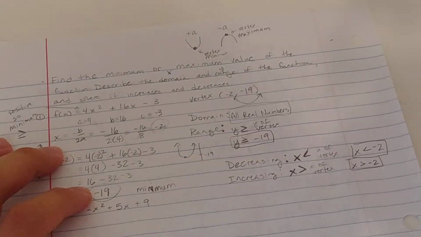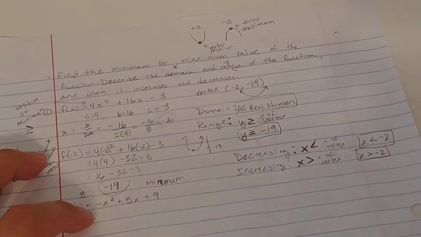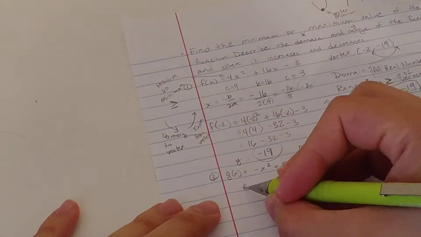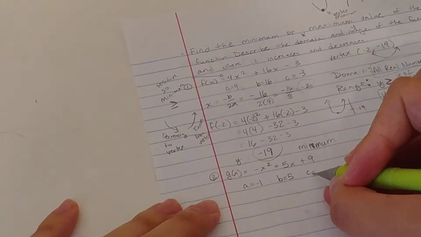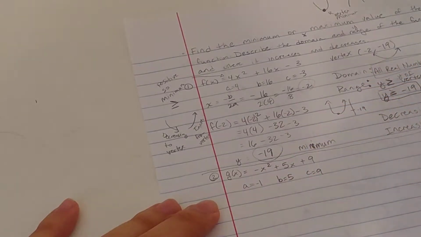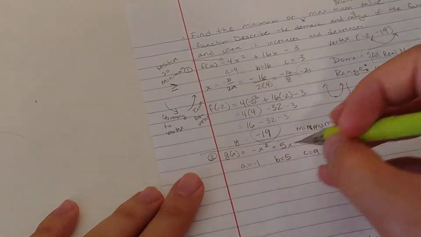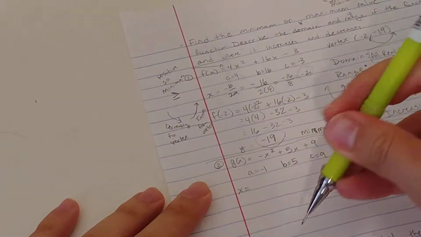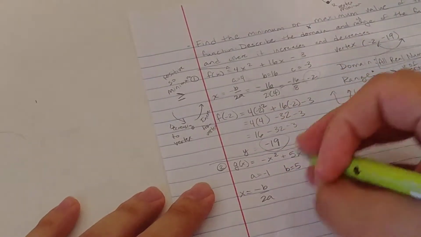Okay. So we'll see one where we have a negative as well, so don't worry. That's it. So this one is going to go a little bit faster. Let's label. A is negative 1, B is 5, C is 9. Let's put a line so I don't get confused. There we go. Now let's plug those into x equals negative b over 2a.